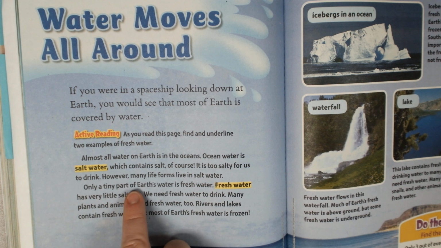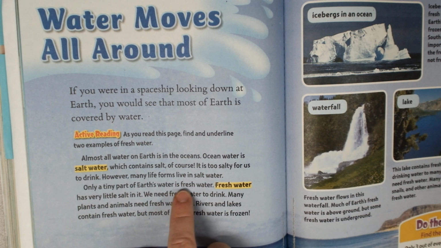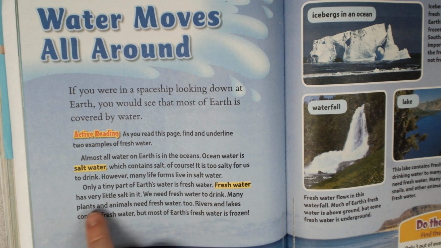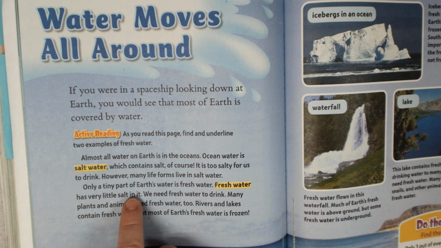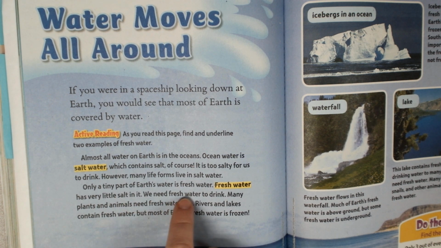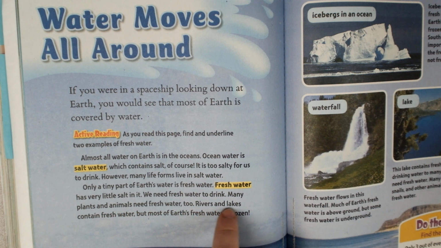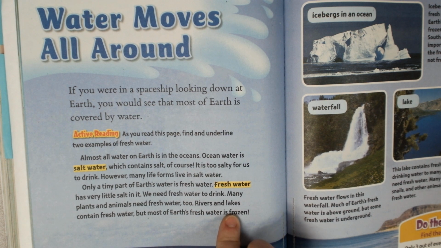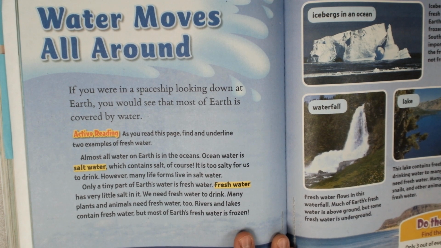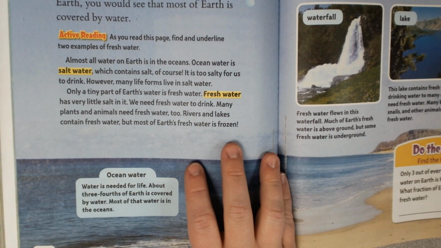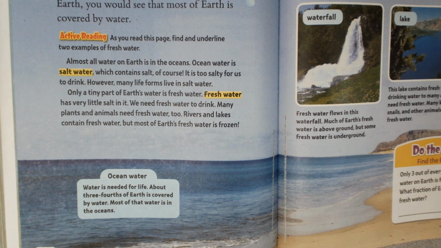Only a tiny part of Earth's water is fresh water, and fresh water has very little salt in it. We need fresh water to drink, and many plants and animals need fresh water too. Rivers and lakes contain fresh water, but most of Earth's fresh water is frozen. It's frozen. So, looking down here, it says ocean water. Water is needed for life. About 3/4 of Earth is covered by water in the oceans.